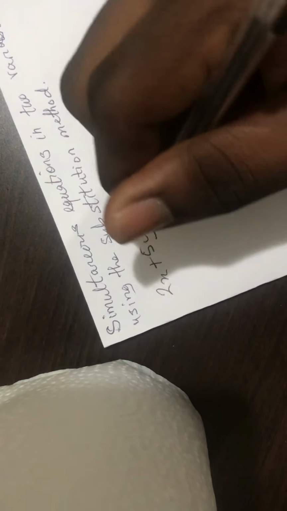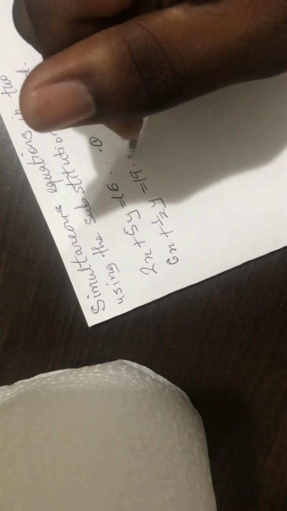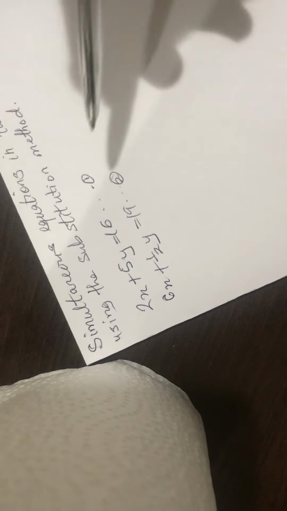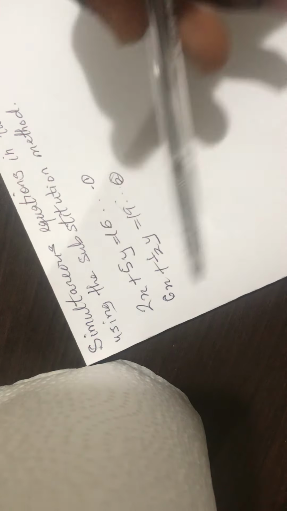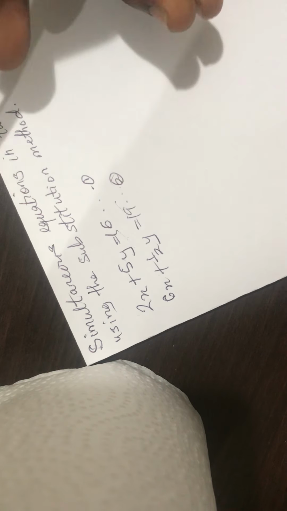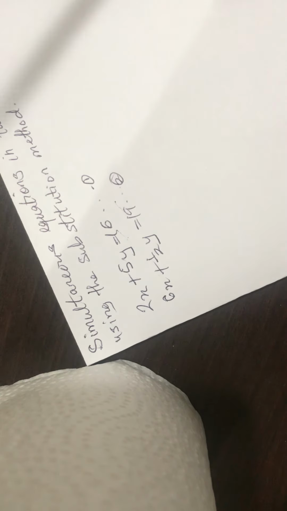So let's pick an example. We have 2x plus 5y is equal to 16 as our equation 1, and then we'll have 6x plus half y is equal to 19 as our equation 2. Okay, so now the first thing you do is you pick an equation, either equation 1 or equation 2, and then choose any of the variables and make it the subject. So let's choose equation 1, then let's pick x and make x the subject of equation 1.